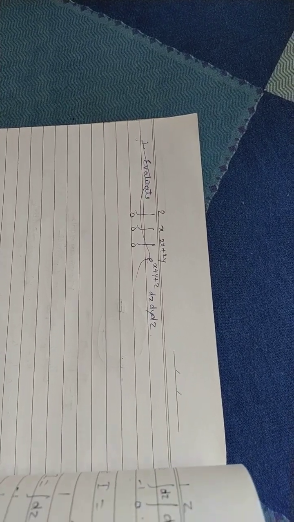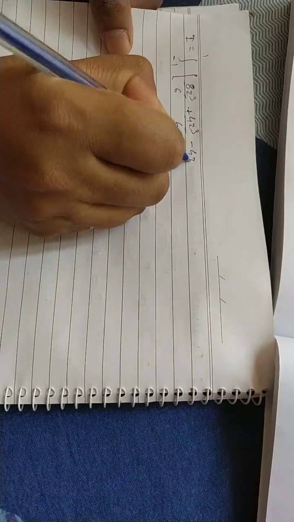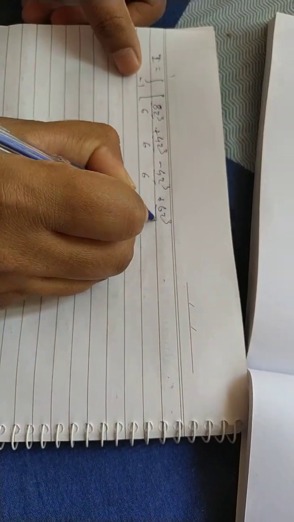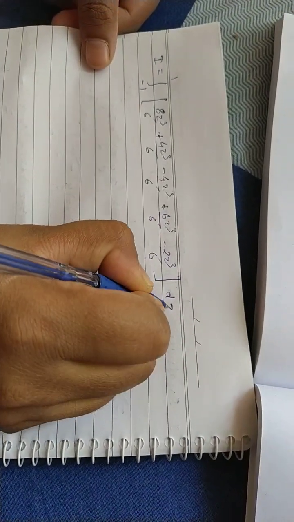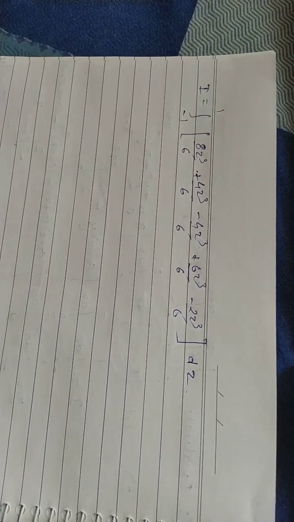Next is, multiply by 2, so minus 4z cube upon 6, and here 6z cube upon 6, and here minus 2z cube upon 6 dz.